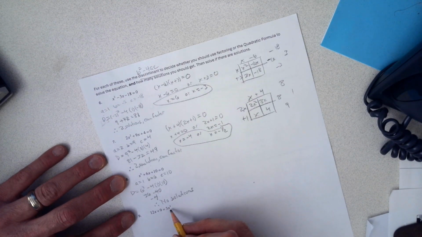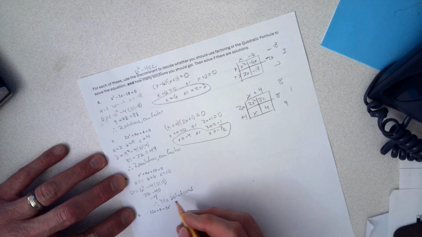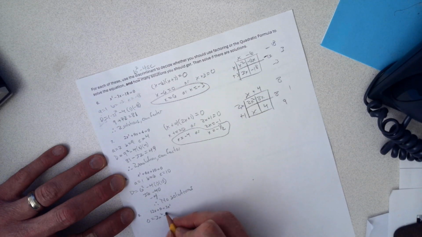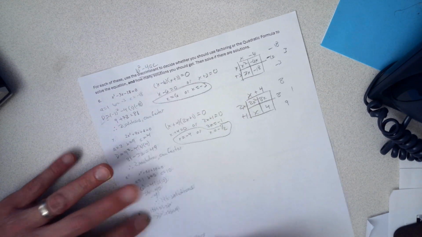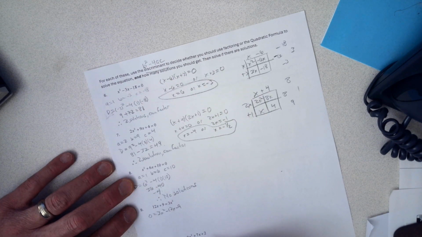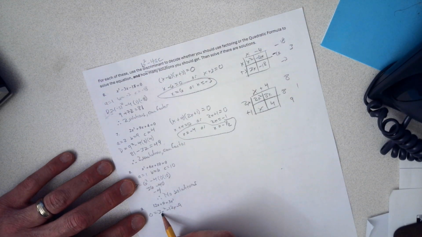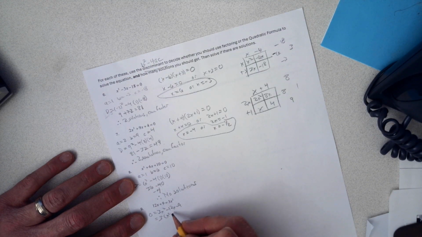Okay, this does not say 0, so I can either move, I think I'm going to move these things over here and make it say 0 is equal to 3x squared. I'll subtract the 12x and subtract the 9. I like my A to be a positive number. It doesn't have to be, but I like it that way. I'm also noticing here that all of these things are divisible by 3. So I'm going to pull that greatest common factor out and look at x squared minus 4x minus 3.